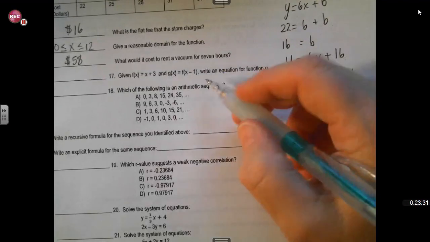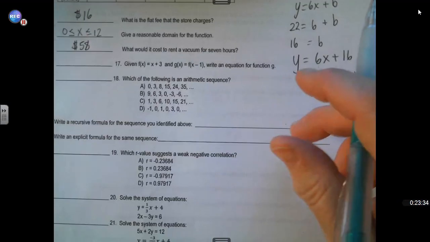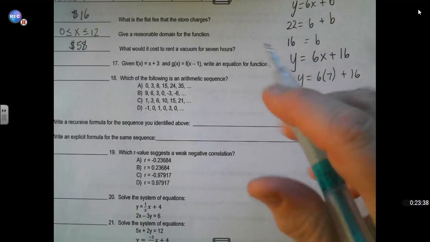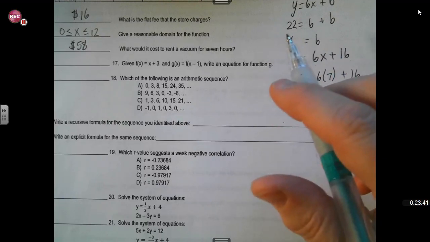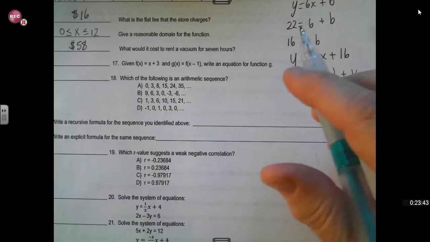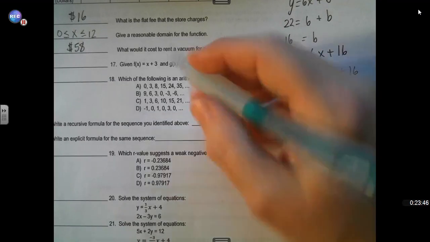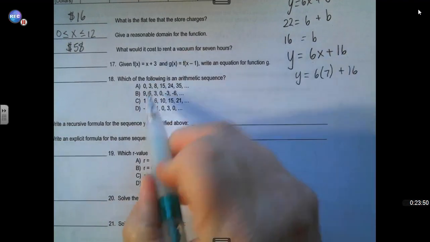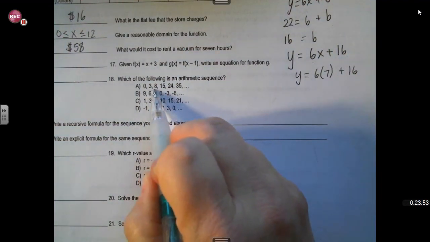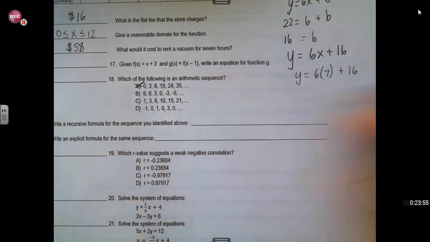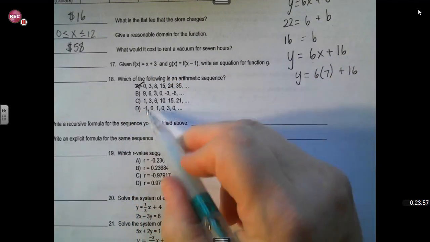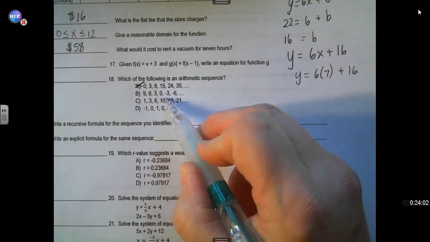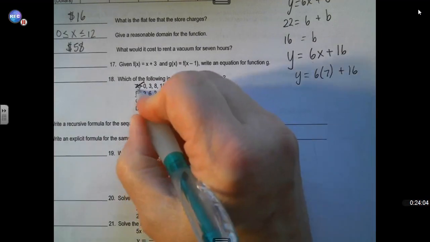And it says which of the following is an arithmetic sequence. And remember, the definition of an arithmetic sequence is it has to have a common difference, right? So that means I either add or subtract the same thing over and over again. So here I went up 3, then I went up 5, then I went up 7. So no, that's not an arithmetic sequence. Here I went down 3, down 3, down 3, down 3, down 3. That is an arithmetic sequence.